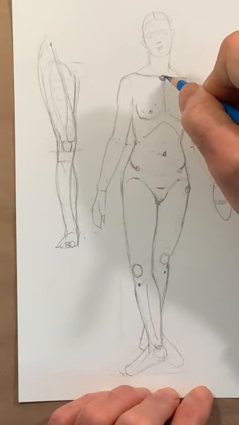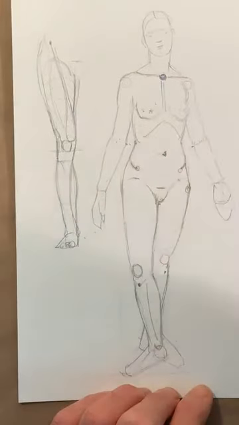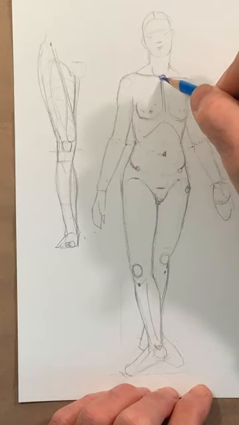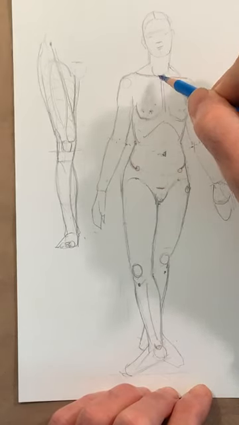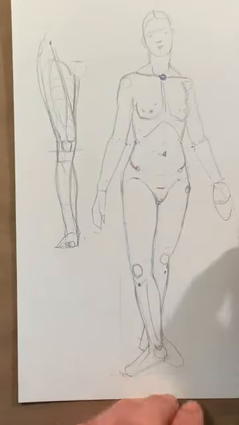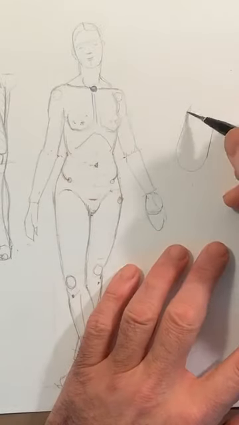So now here is the sternum. I'm blocking the sternum. Actually, before we block in the sternum, let's block in the rib cage. So the rib cage, this is the top of the rib cage from the front. And the rib cage is at an angle like this. So let me show you. This is the rib cage, on the side view. The side view of the rib cage is like this.